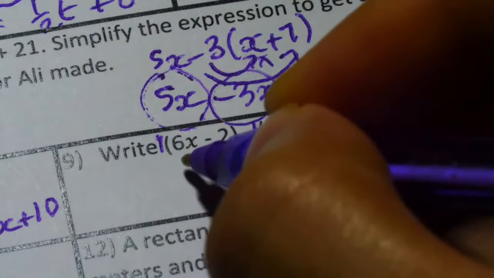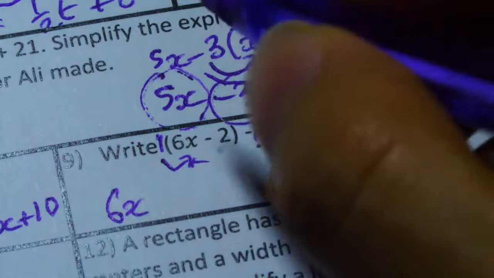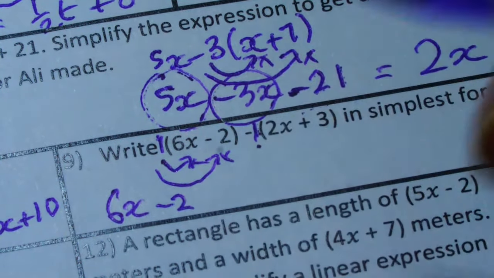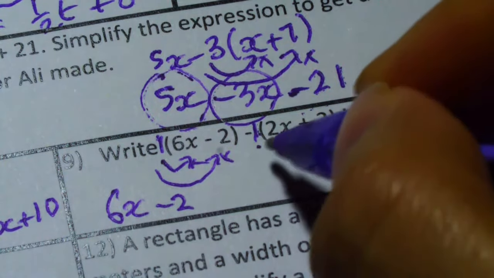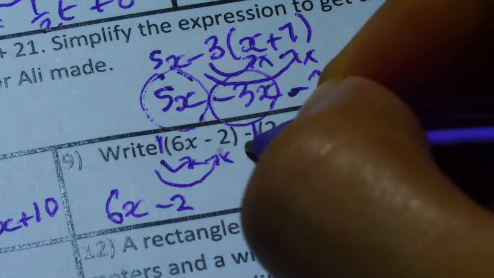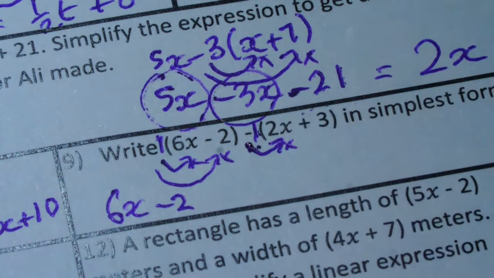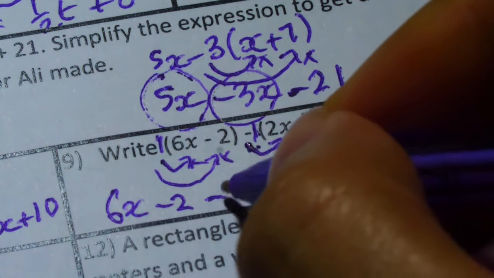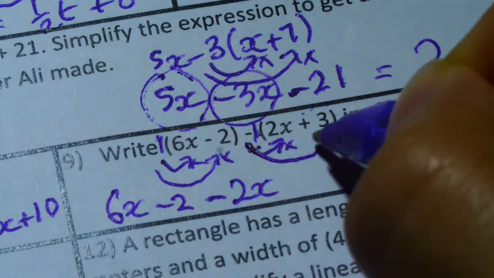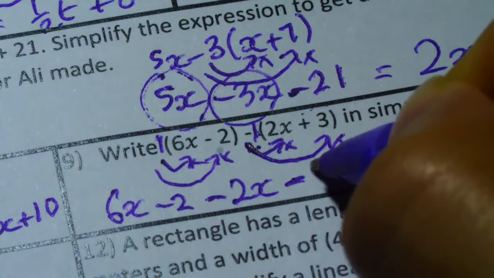So here 1 times 6x is 6x. 1 times minus 2 is minus 2. Here we have minus 1 times 2x. So minus 1 times 2x is minus 2x. And minus 1 times 3 is minus 3.